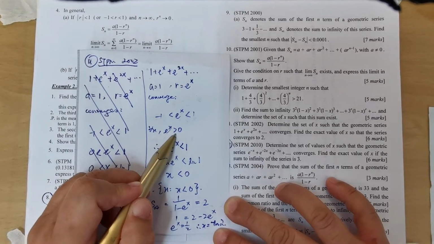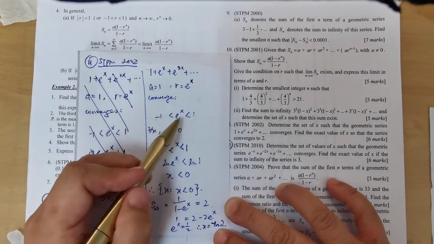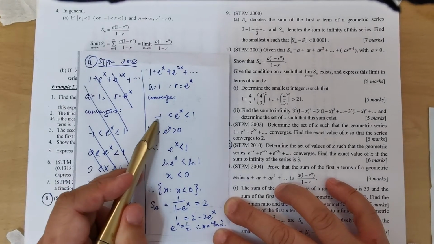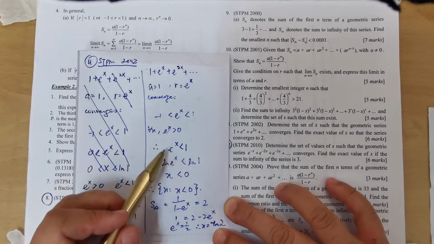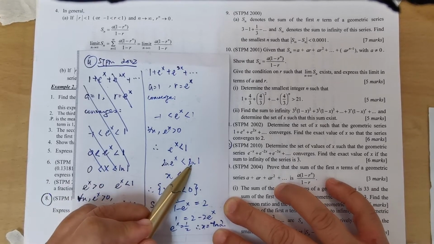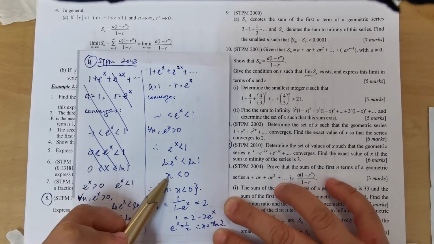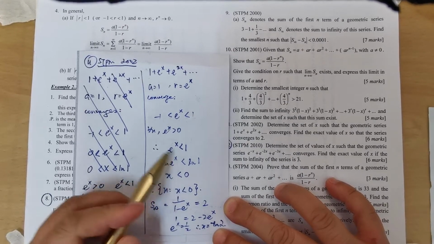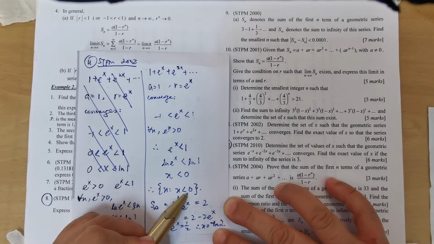Okay, it cannot be negative. Therefore, we only solve e to the power of x less than 1. All right, this one we can omit. So we take ln on both sides. So x is put in front, ln 1 is 0. So we find that the set of values of x is x less than 0.